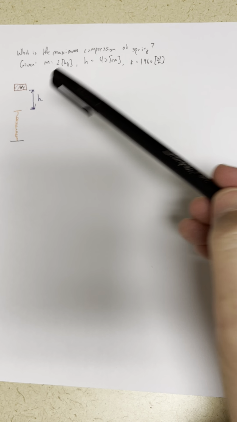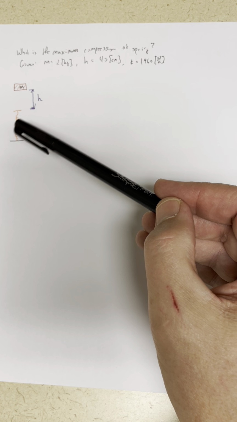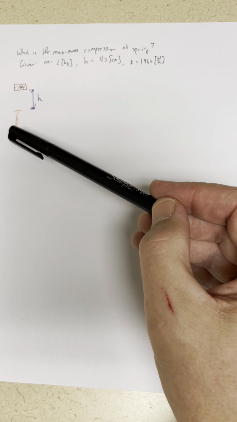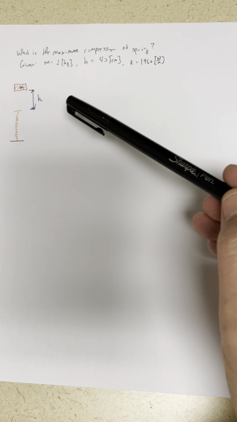So this is going to be an application of mechanical energy conservation because of gravitational potential energy coming from the conservative force of gravity, and then the elastic potential energy stored in the spring coming from the elastic potential. So only conservative forces acting, and so we can use mechanical energy.